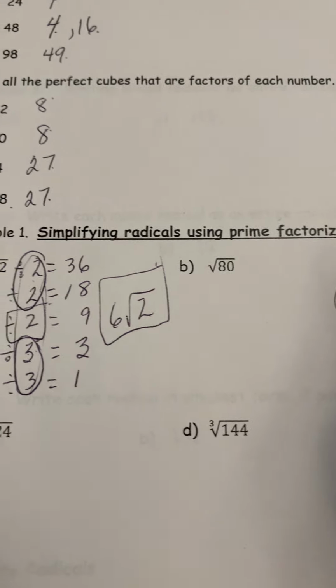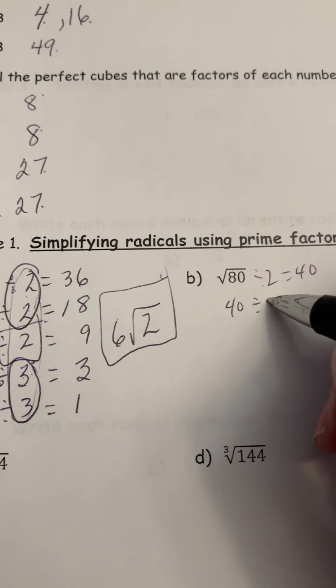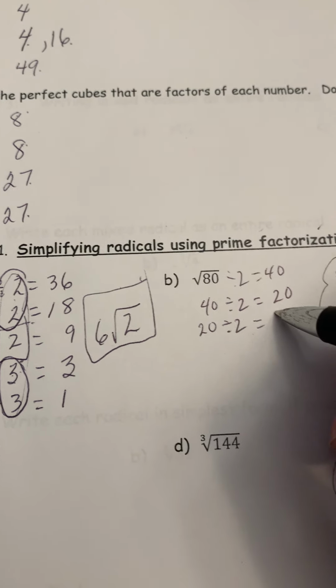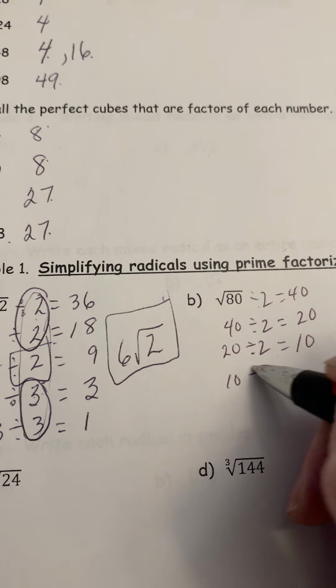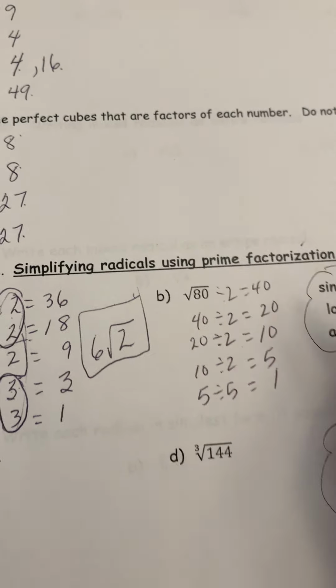Okay, 80 divisible by 2, which is 40. 40 divisible by 2, which is 20. 20 divisible by 2, which is 10. 10 divisible by 2, which is 5. And 5 is divisible by 5 to get 1.